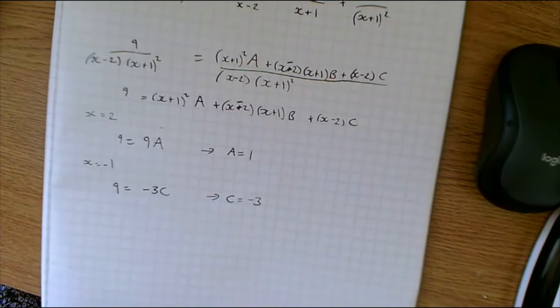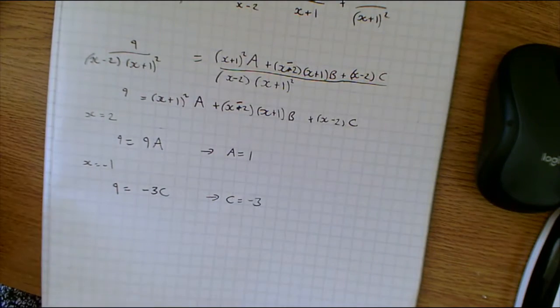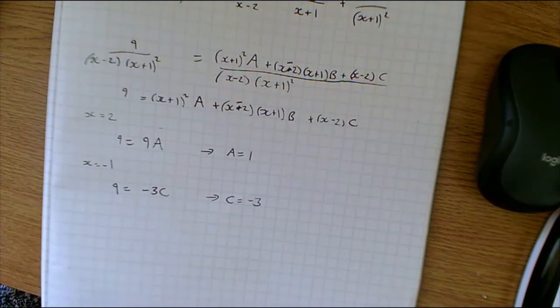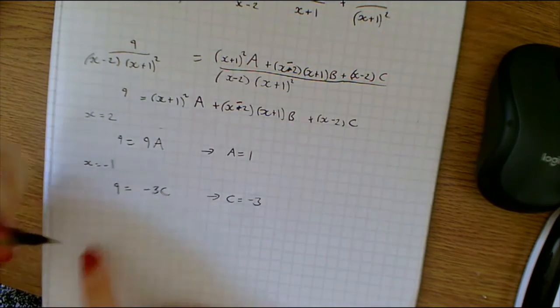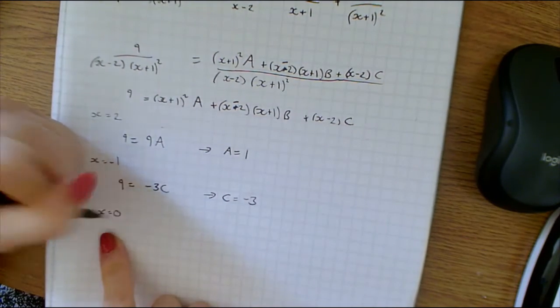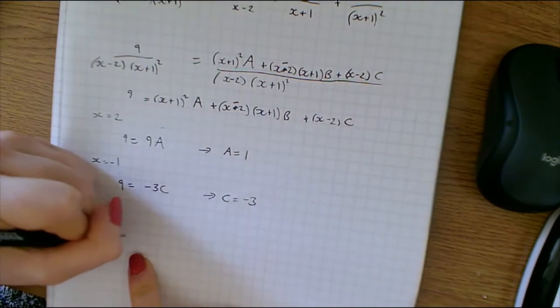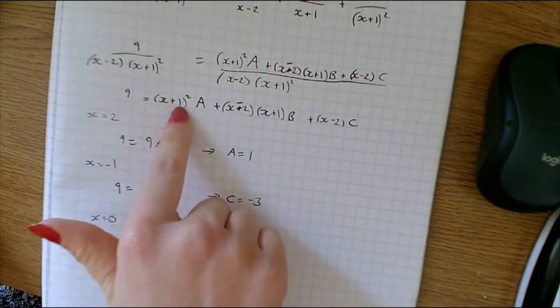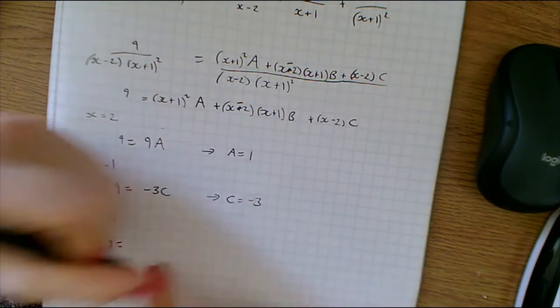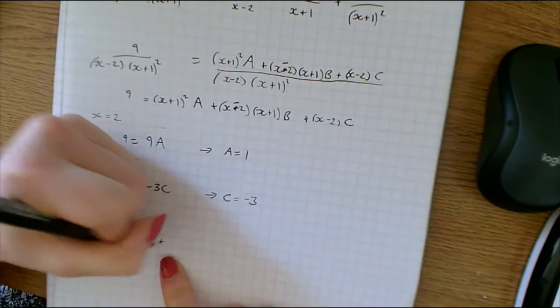Now at this point there are a couple of things you can do to work out B. My recommendation is that you just substitute another number in. Choose an easy number. So I'm going to substitute in x equals 0. I get 9 equals, 0 plus 1 is 1, 1 squared is 1, so 1A.